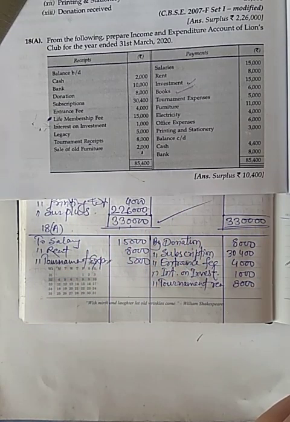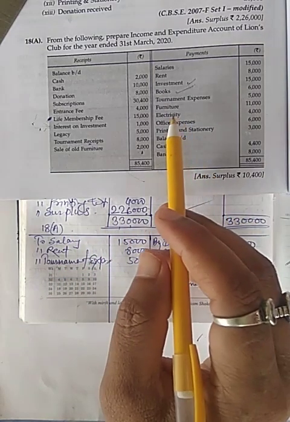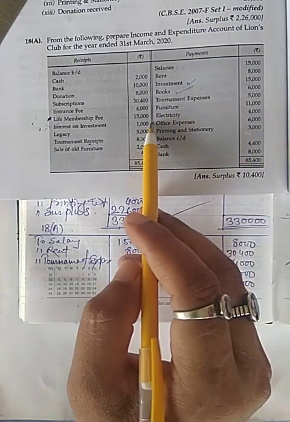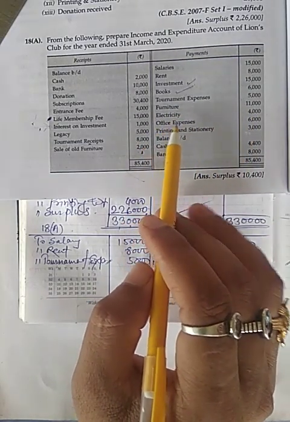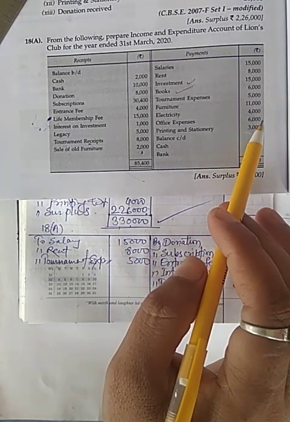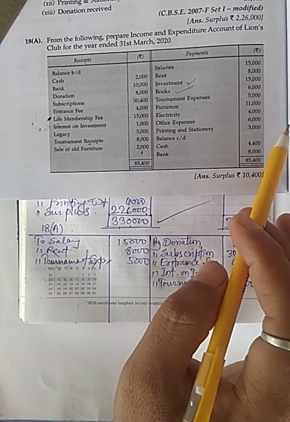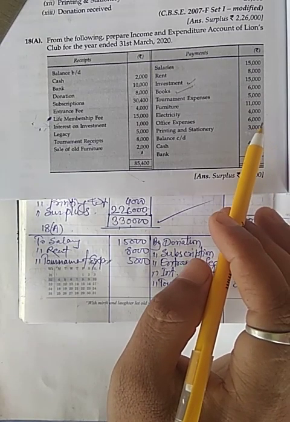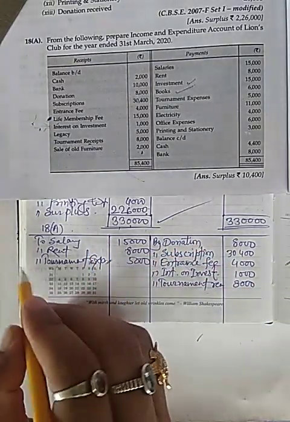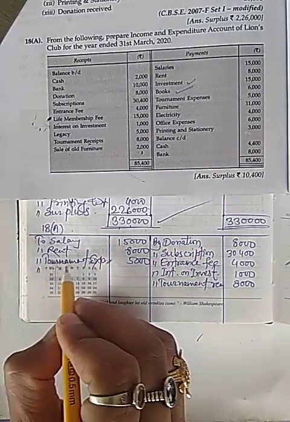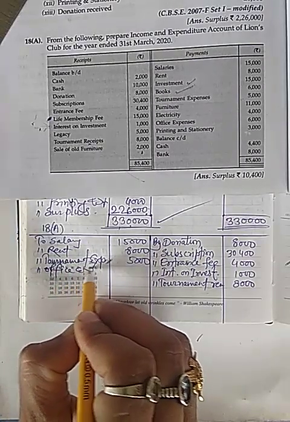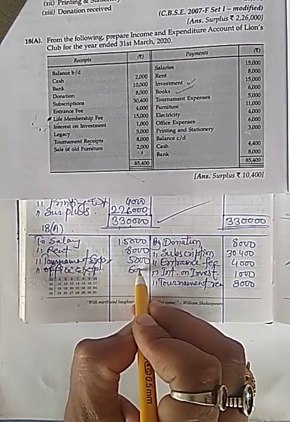Now furniture, it will be a capital expenditure. So I will write now office expenses. Office expenses will be recurring nature, so it will be shown in income expenditure side. Office expenses 6,000.